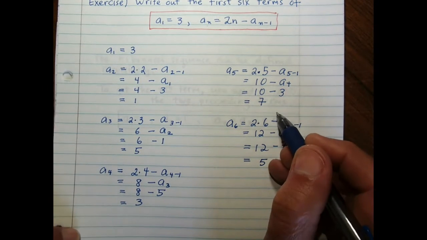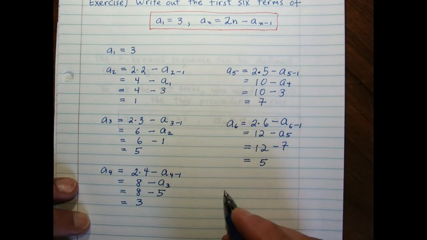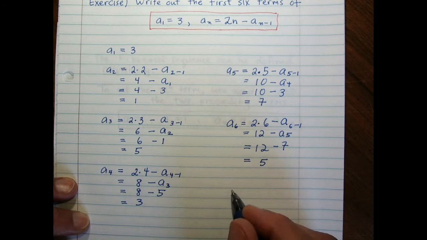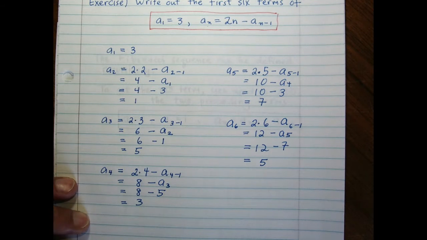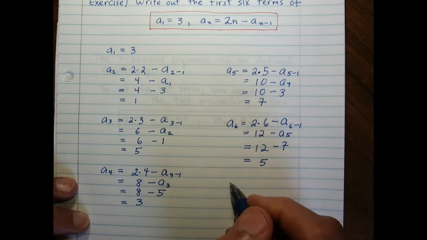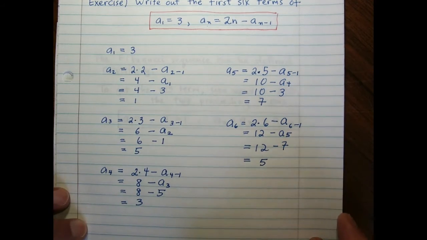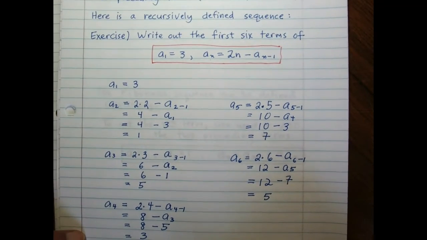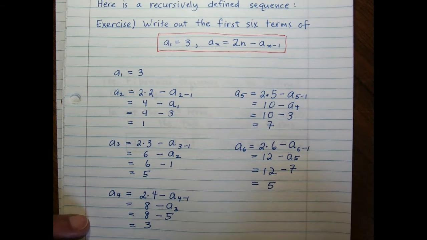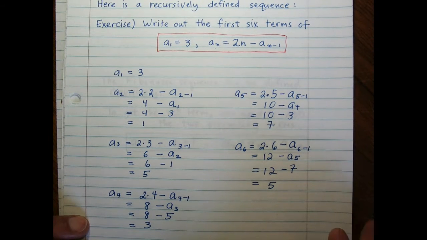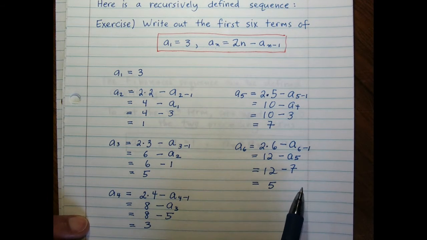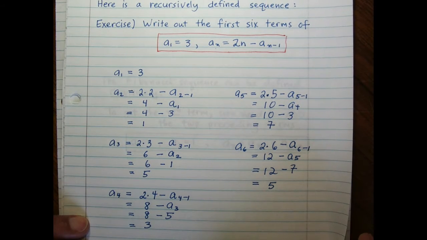But to get any term, I can't jump out to a sub 100. If I wanted to know a sub 100, I would have to first figure out what a sub 99 is. You always need the term coming before to get the next term with a recursively defined sequence. So there we got just an example of plugging in some values, figuring out the first few terms.